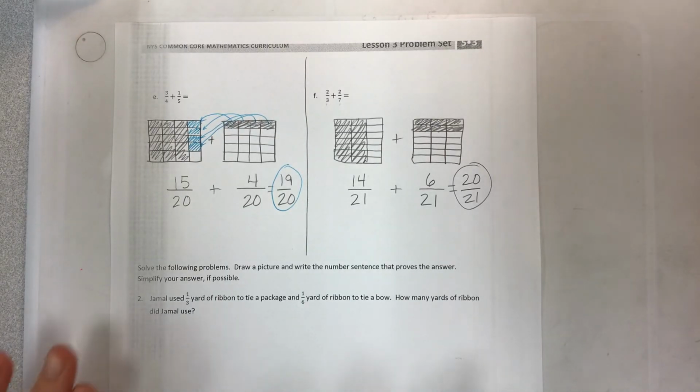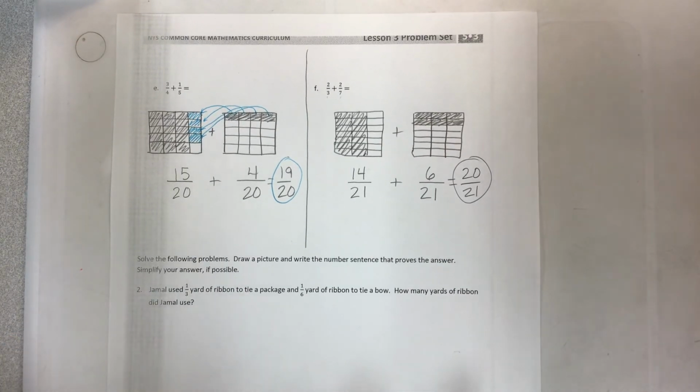Now, there are still word problems left, but I'm going to put those on a different video so I can take my time with all the models.